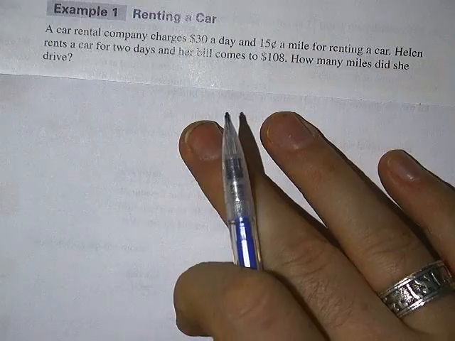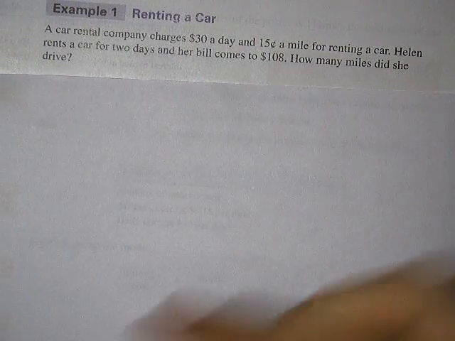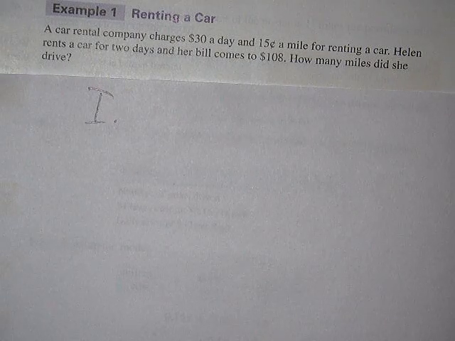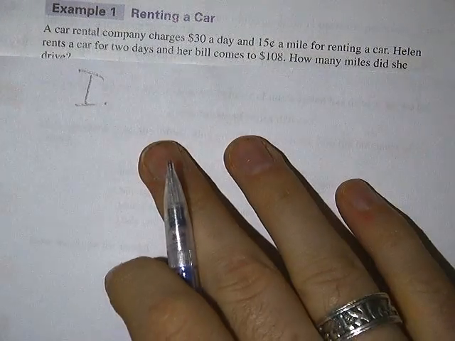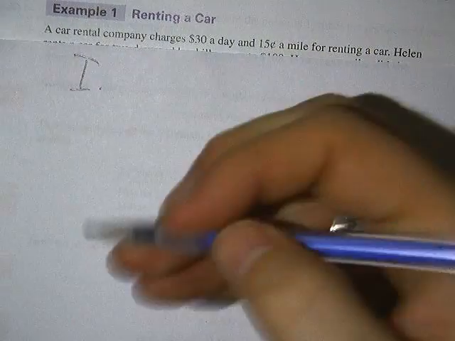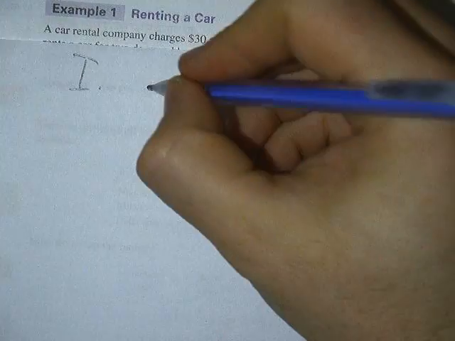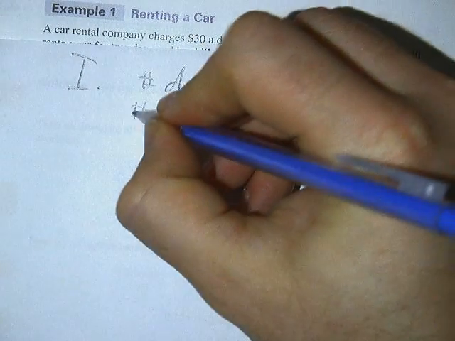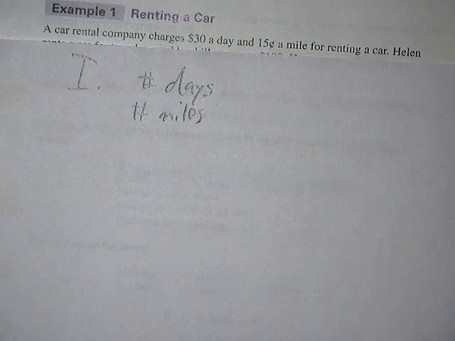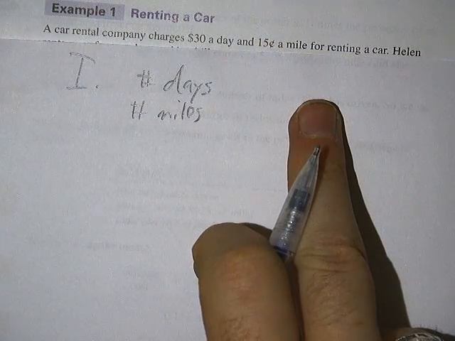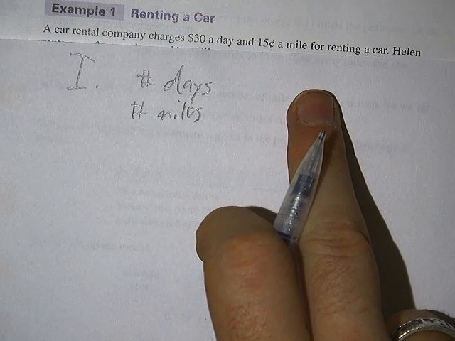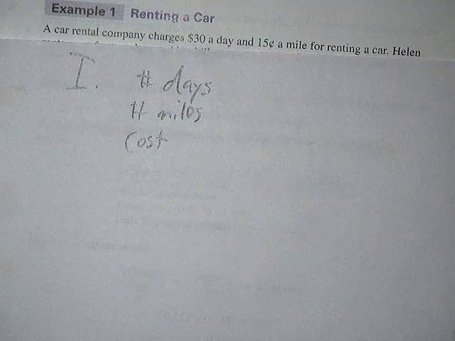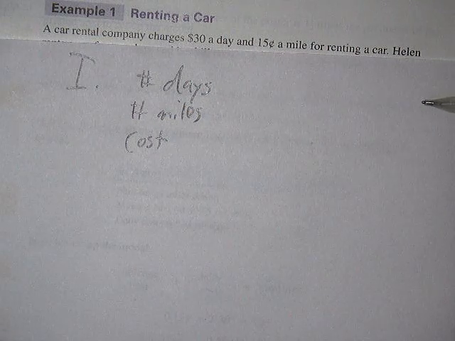Now, a rental-car company charges $30 a day, 15 cents for a mile. So first off, what are our unknown quantities there in that first sentence? What is it? Okay, number of days is unknown, and number of miles. All right. Isn't there also a kind of unstated unknown there, the cost that we're going to be paying? Okay, so we've also got cost.